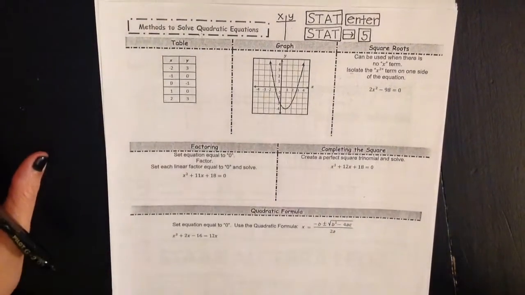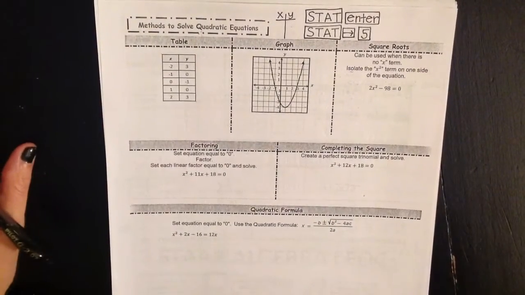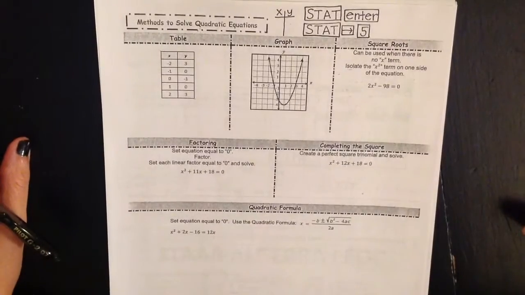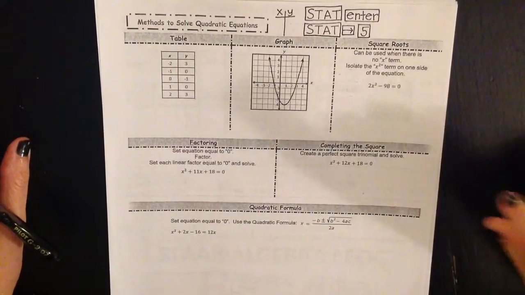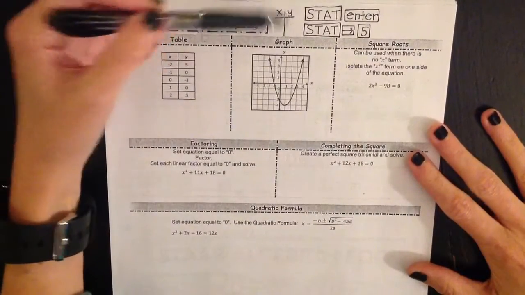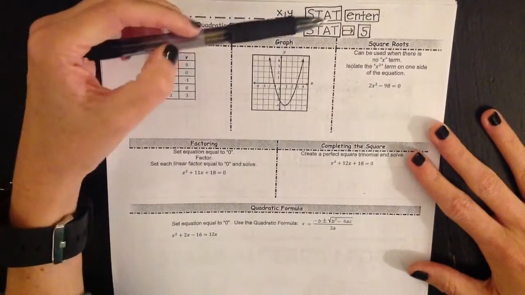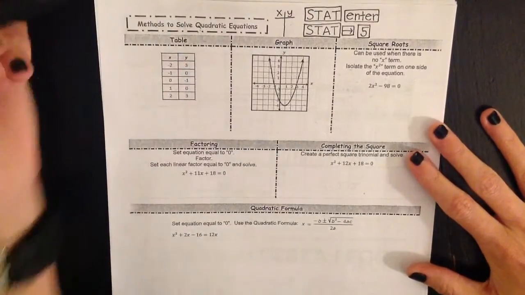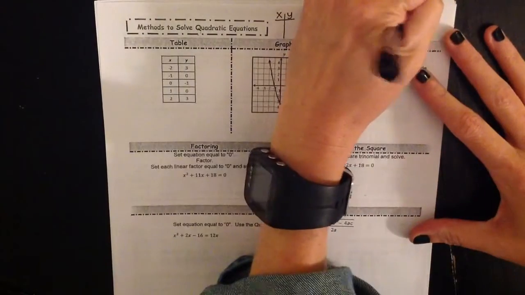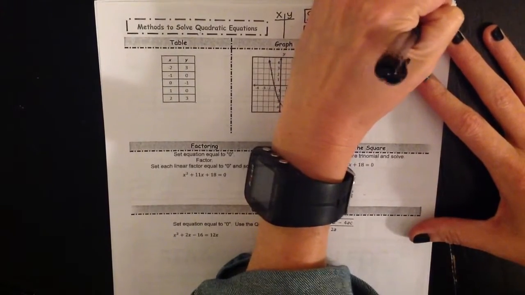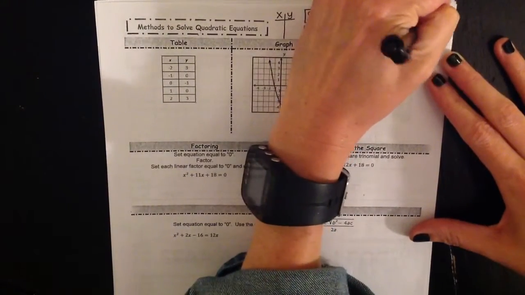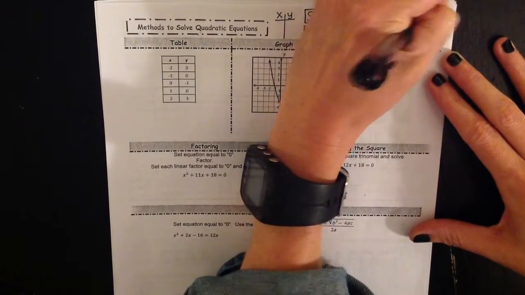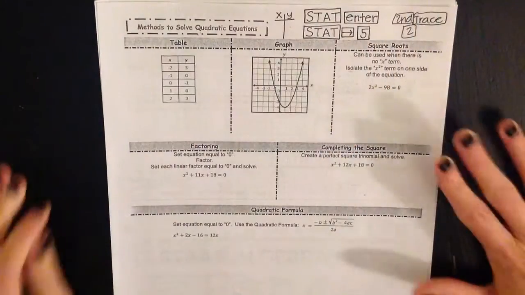Okay, so if you have to solve a quadratic equation, it is easier to do this in your calculator. You're just going to have to remember a few things. If you have a table or a graph and you pull off points, you've got to get your equation first. After you get your equation, you are going to use second trace 2, and you are going to find all of your zeros.